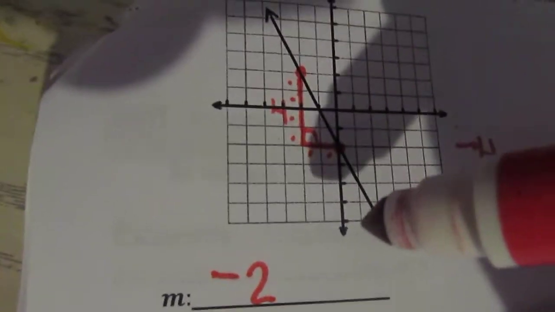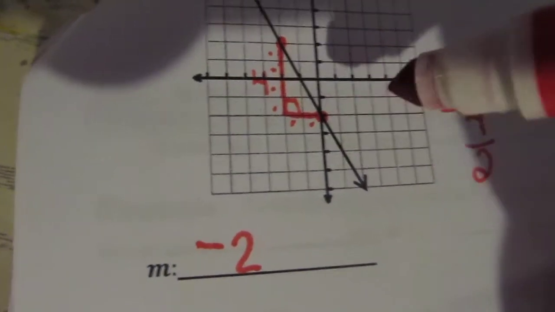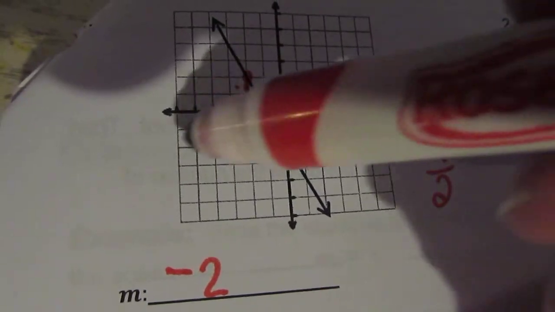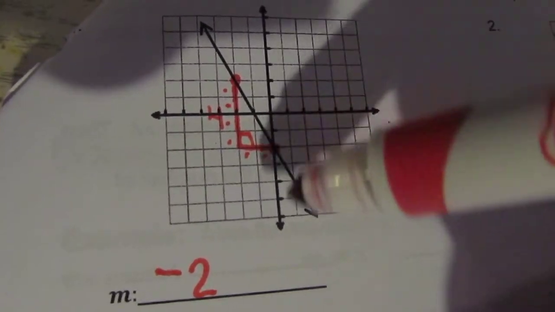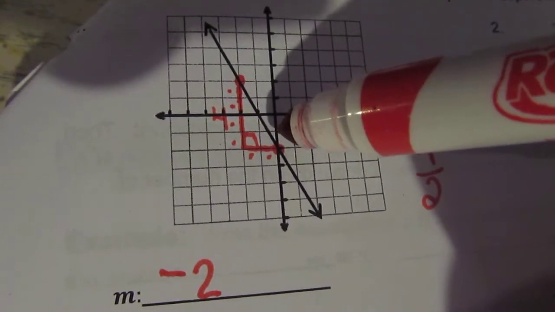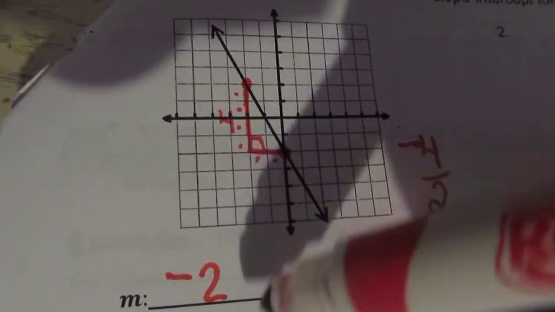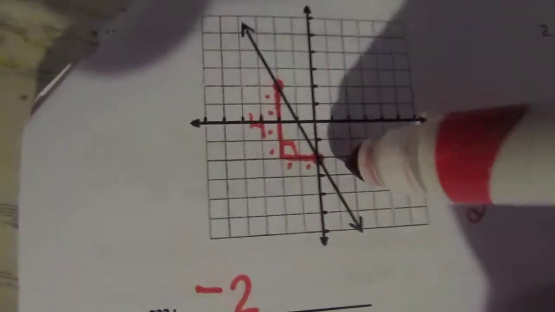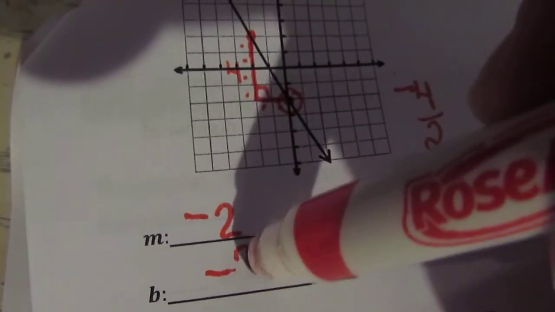And next I have to find the y-intercept. So I look to see where it crosses, not the x-axis, but the y-axis, which is right here at the point 1, 2, going down negative. So let me circle that and write it down here.